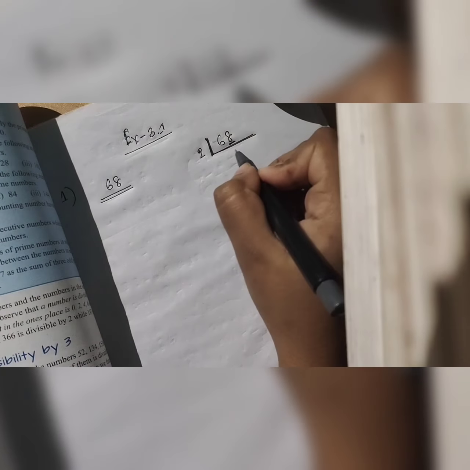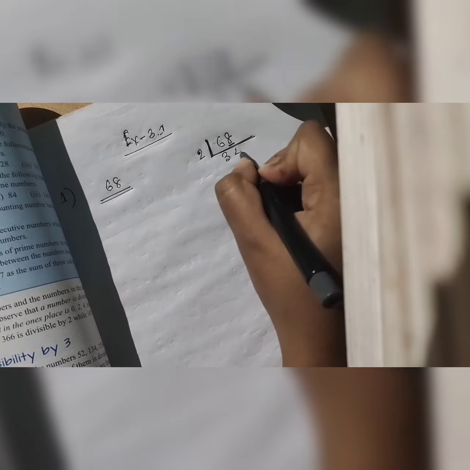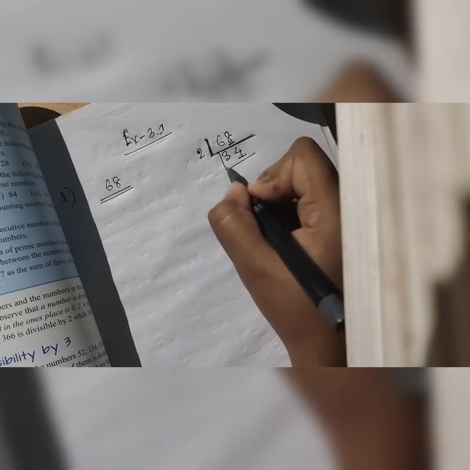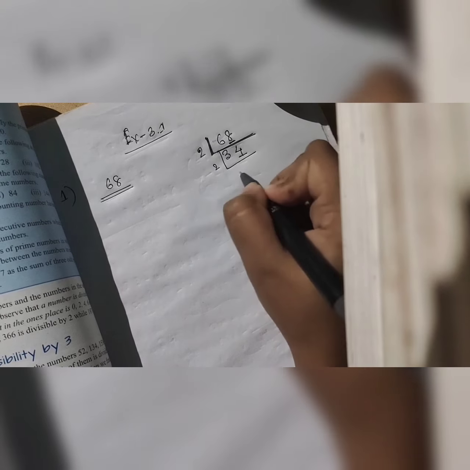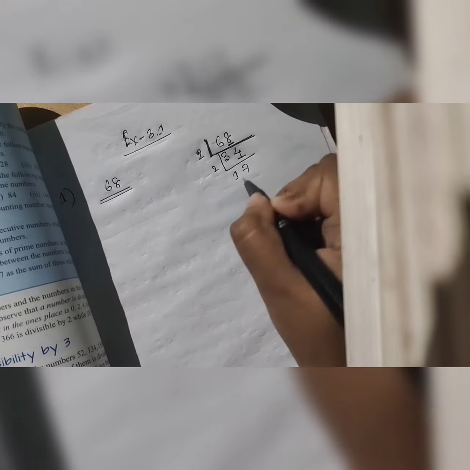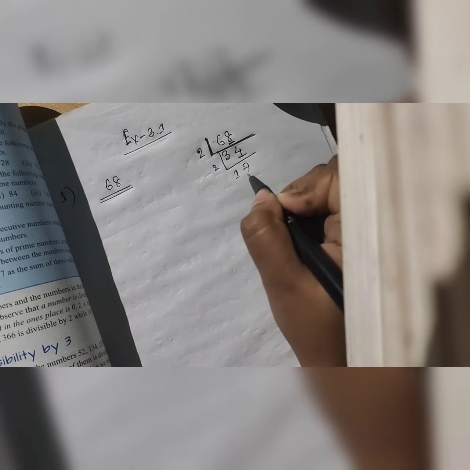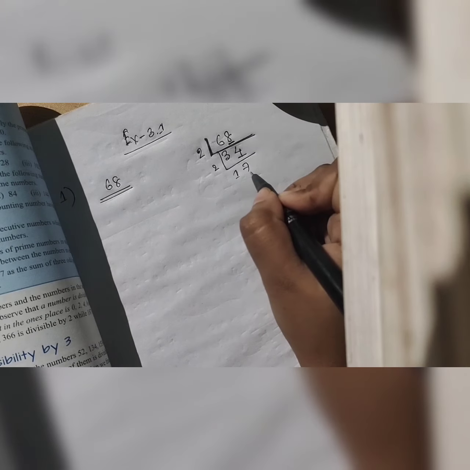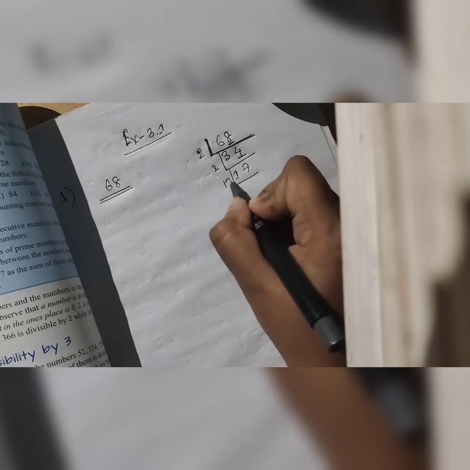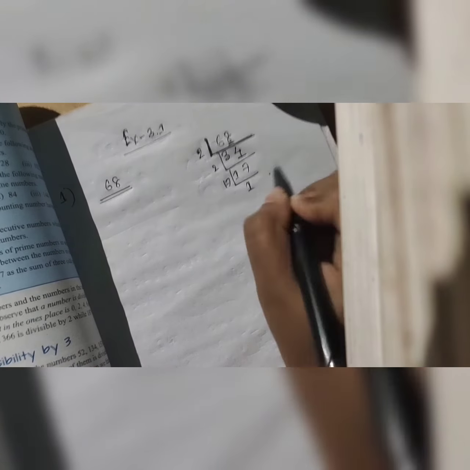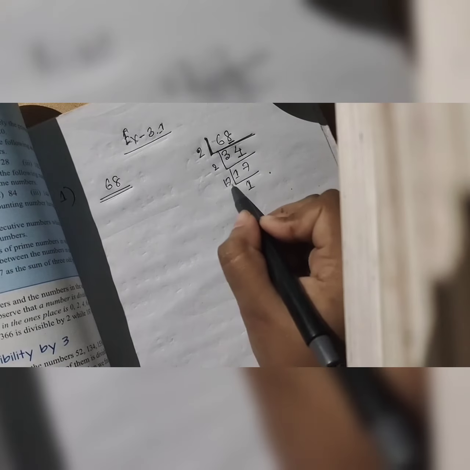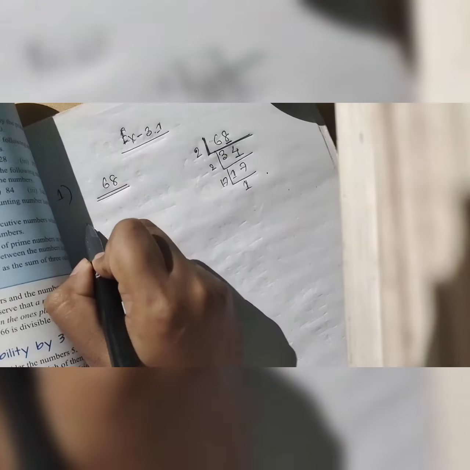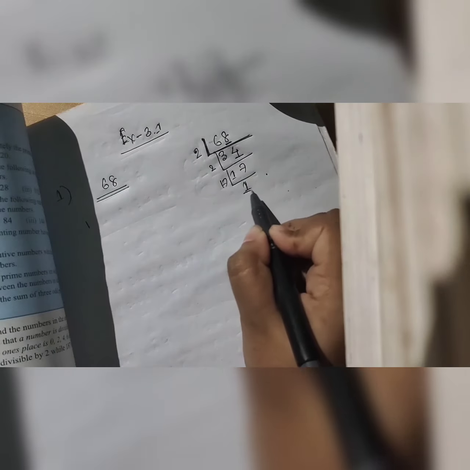So this number is divisible by 2: 2 3s are 6, 2 4s are 8. And again this number is even, so it is also divisible by 2: 2 1s are 2, 2 7s are 14. Then as 17 is a prime number, it is not divisible by any other number, so it remains the same, and 17 1s are 17.